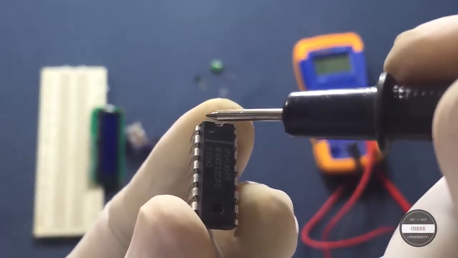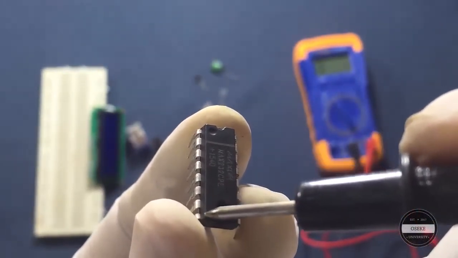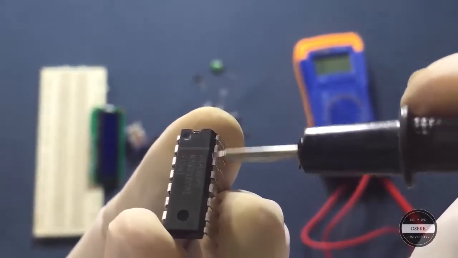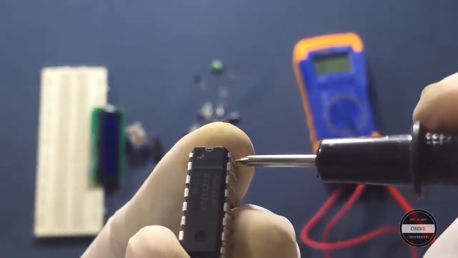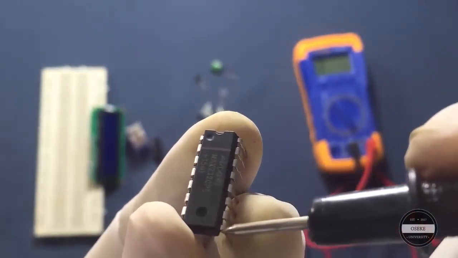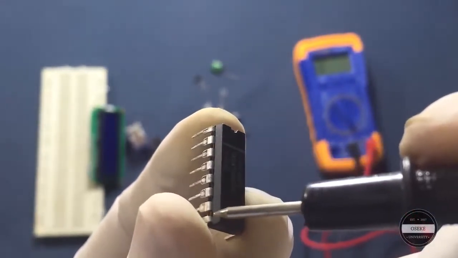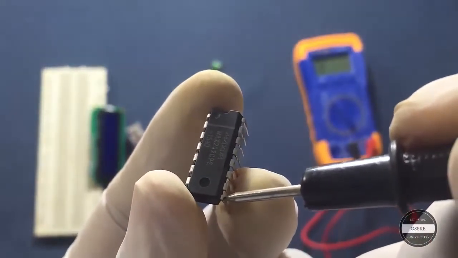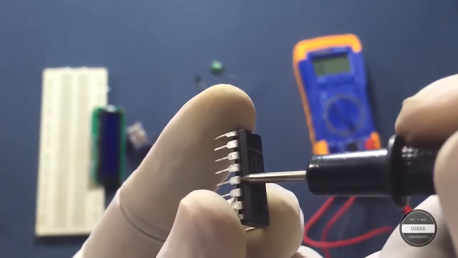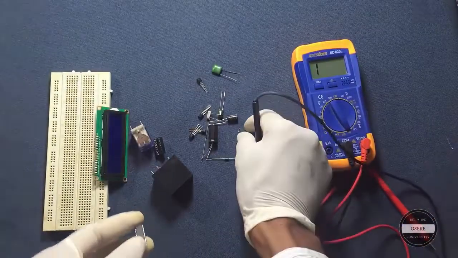Starting from here, which is pin 1, you go 1, 2, 3, 4, 5, 6, 7, 8, and then you go 9, 10, 11, 12, 13, 14, 15, 16. So this is a 16 pin IC and this is pin 16. What pin is this? Let's see: 9, 10, 11, 12, 13. This is pin 13. Sorry, 9, 10, 11, 12. This is pin 12. This is pin 5. This is pin 1 because of that dot. So the dot allows you to know where to start counting from.